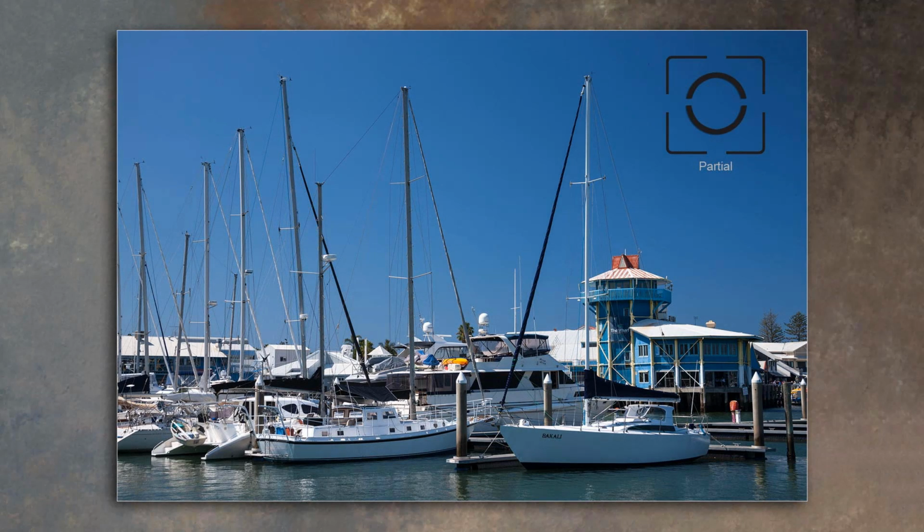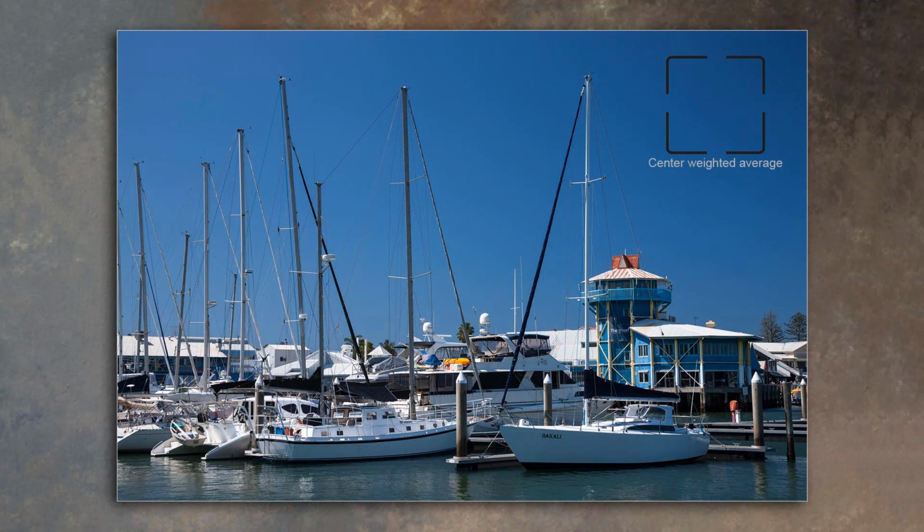Next is partial metering. This is more effective when the background is much brighter than our subject. Spot metering for making an exposure of a specific part of the scene or subject. And center weighted average is weighted to the center but averaged for the rest of the viewfinder.